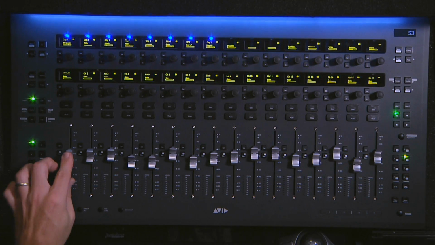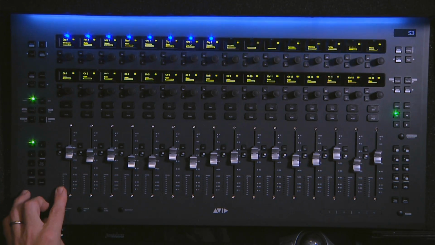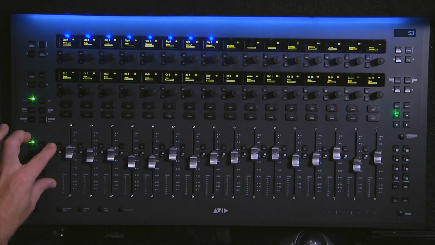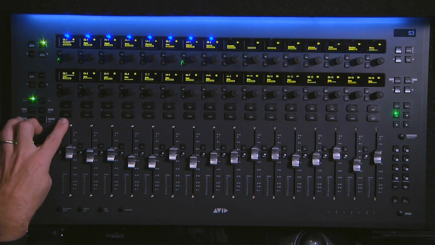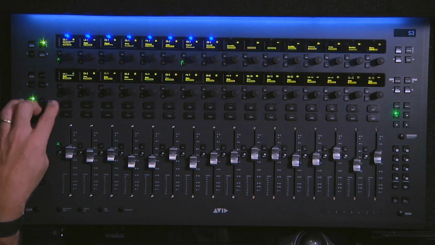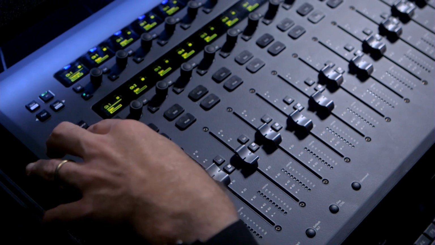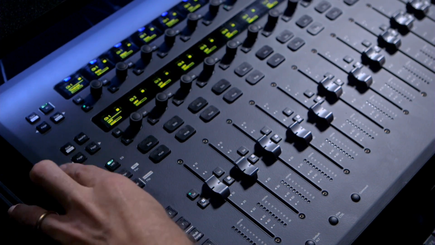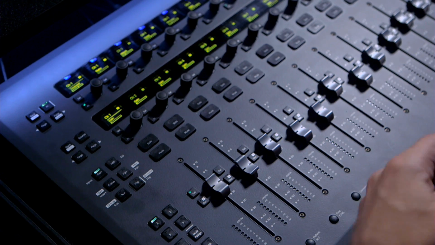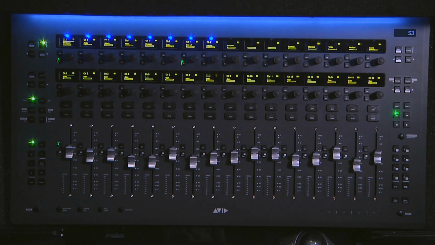For a given input strip, obviously you have a fader. We're going to have some input metering or output metering depending on what bank you're on. You're going to have a select button to be able to select that input or output. You're going to have a mute button and a solo button for each input or output. As you move above it, if the parameters apply to an input, say like gain or high-pass filter, etc., they will show up there. If we're in an output, that's obviously going to be master controls.